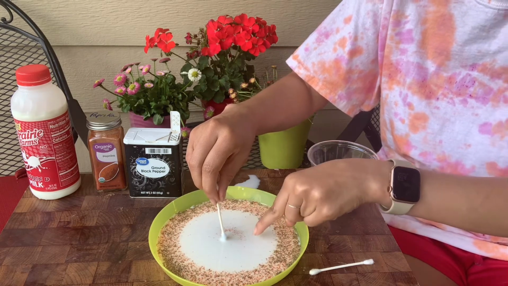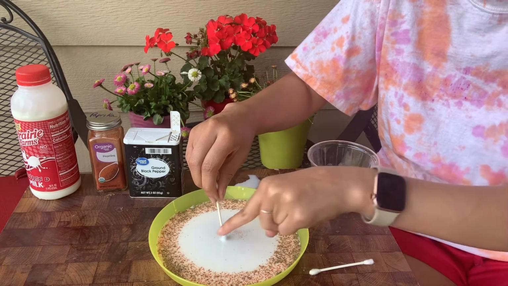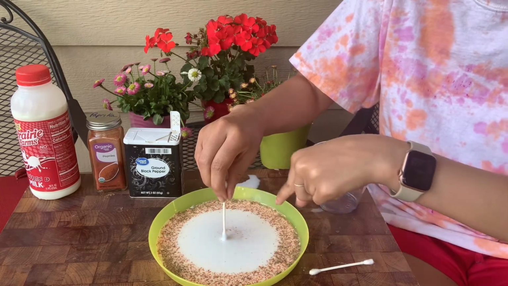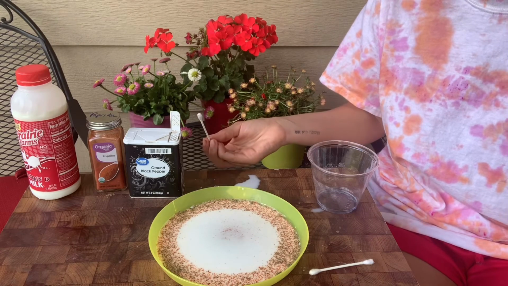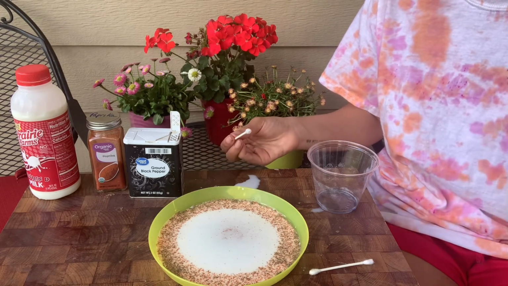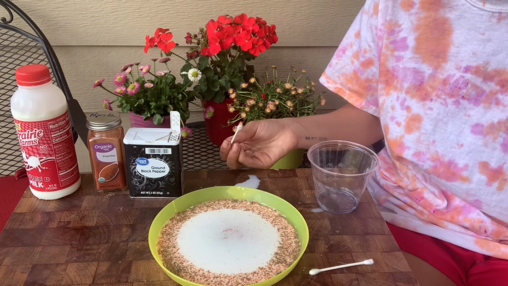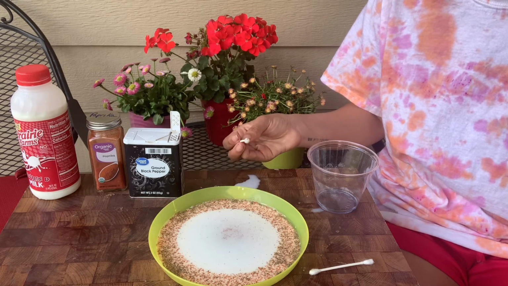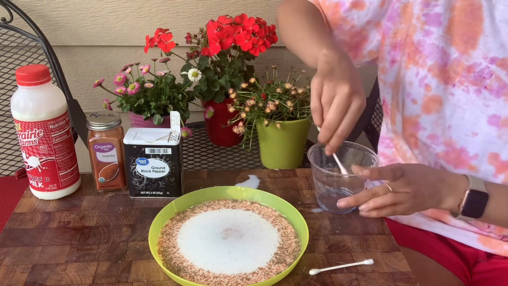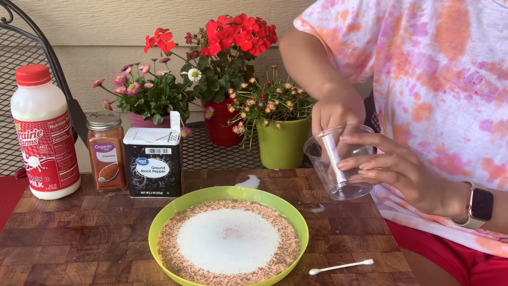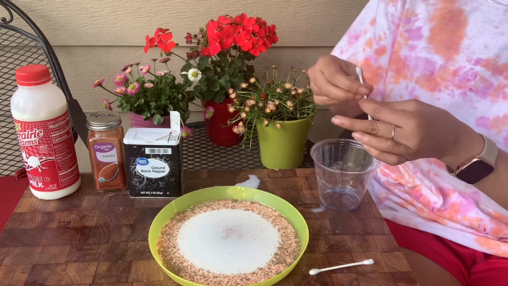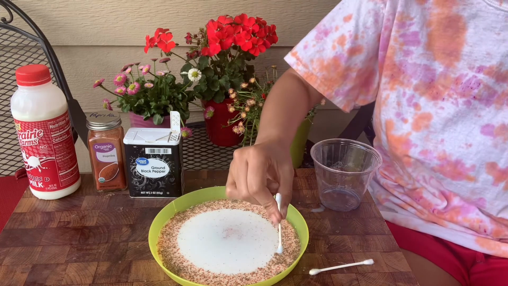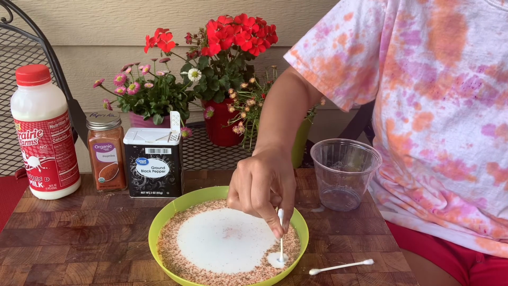So this is what happens when you are using soap to wash your hands. The germs start to spread and go away. Now, of course, when you're washing your hands, all of the germs will eventually go away because you're using water and you're rinsing them off. But when we just have it on a surface, like on dishes or something like that, and we just put soap in the center, we can see that the germs will start to spread.